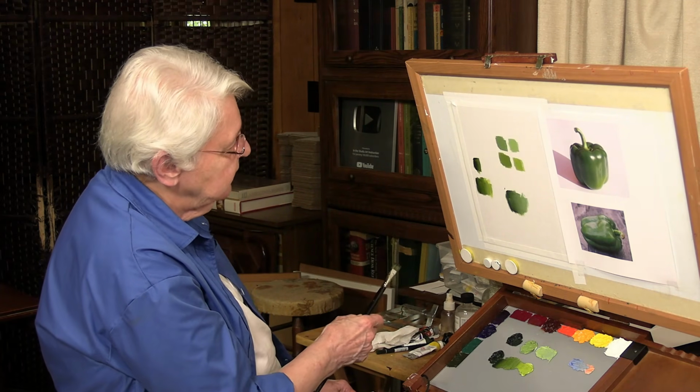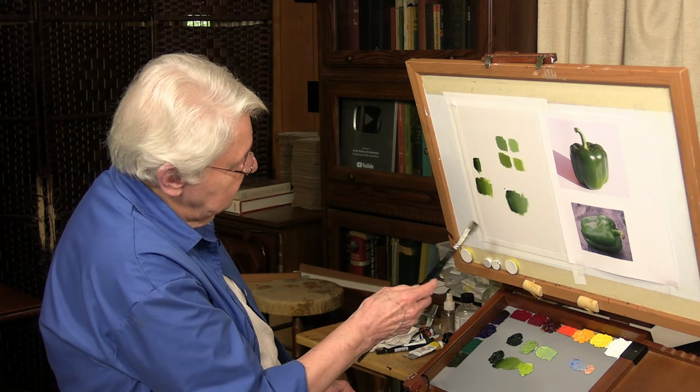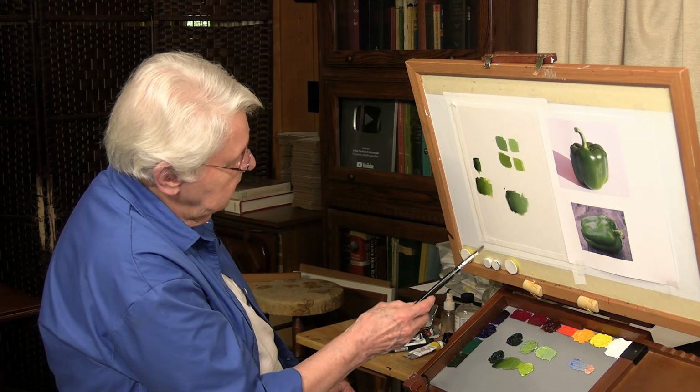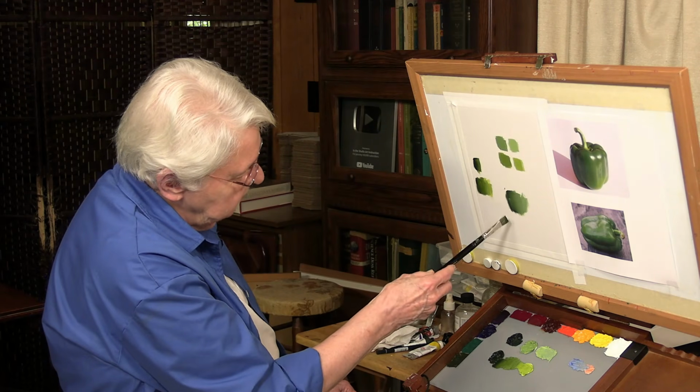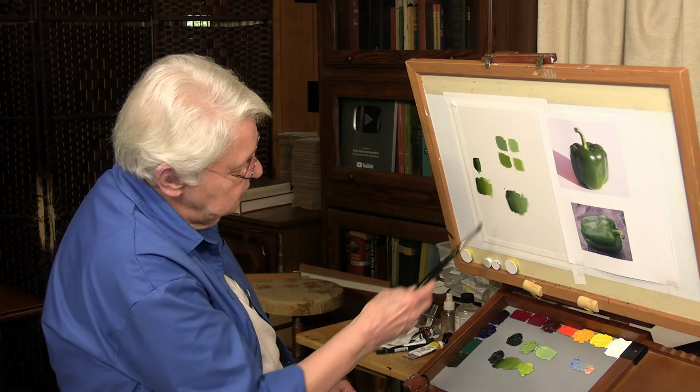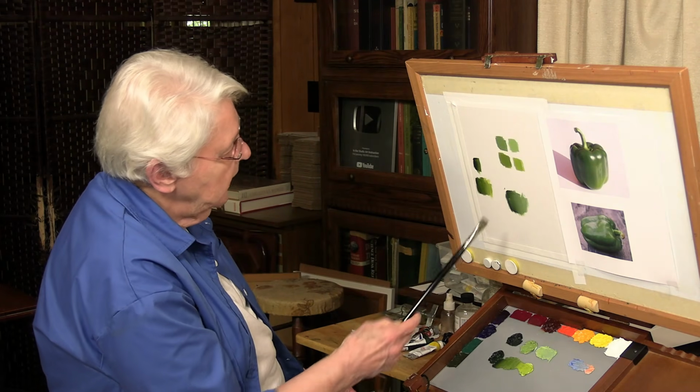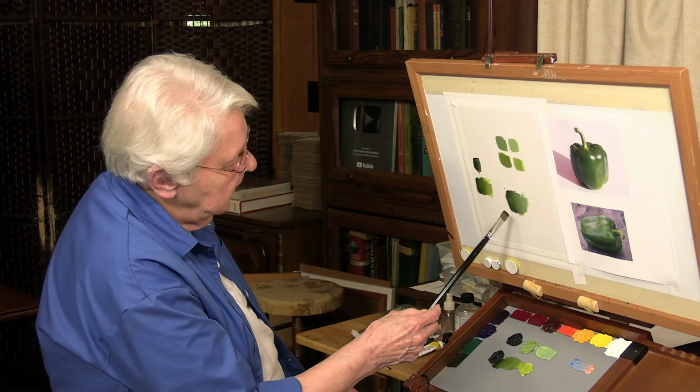That's out of character for me. I usually try to limit the number of strokes, which is also a good thing to do, because if you overstroke, you're going to get the whole thing blended and you won't be able to tell one value from another. So this is just a little technical thing.